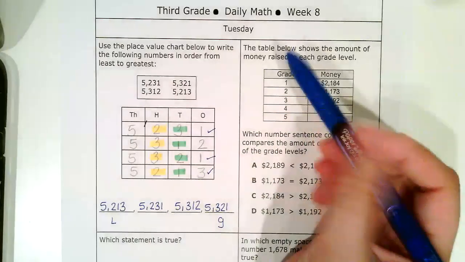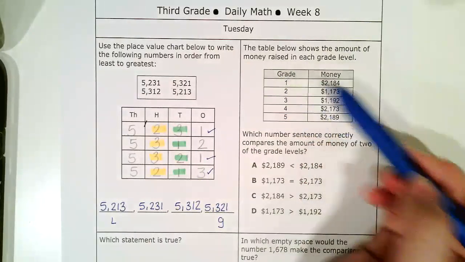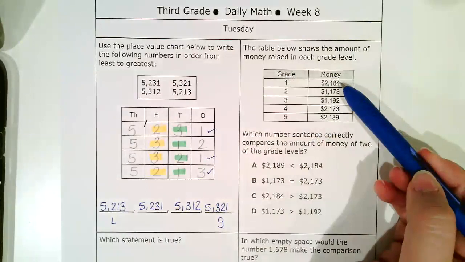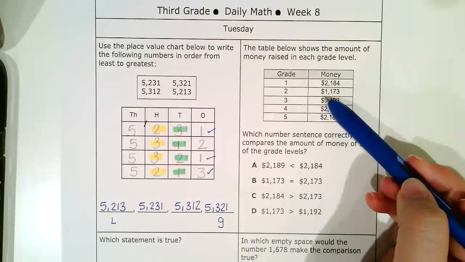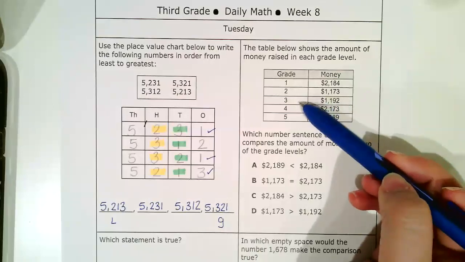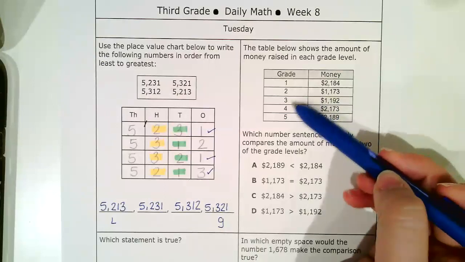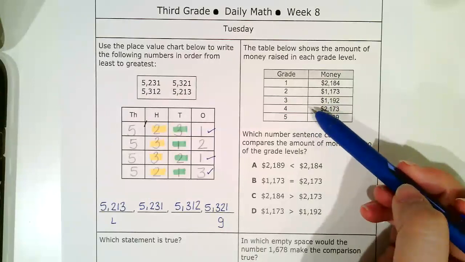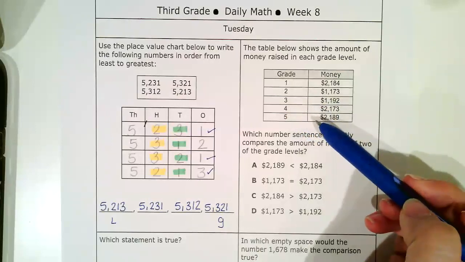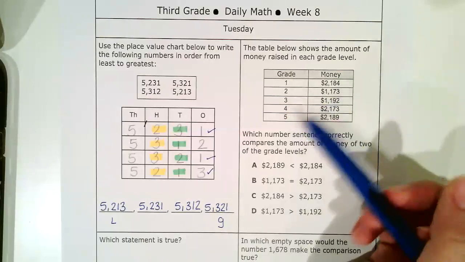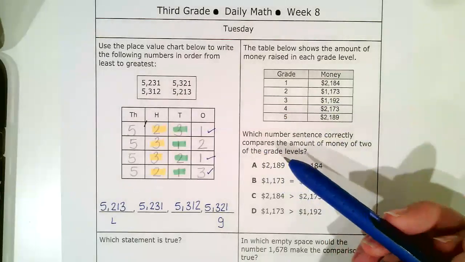It says the table below shows the amount of money raised in each grade level. So grade 1 raised $2,184. Grade 2 raised $1,173. Grade 3 raised $1,192. Grade 4 raised $2,173. Grade 5 raised $2,189. So, which sentence correctly compares the amount of money of two of the grade levels?